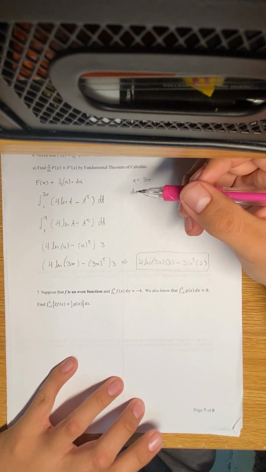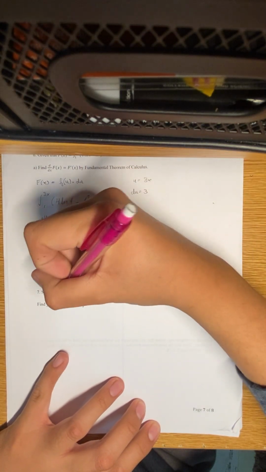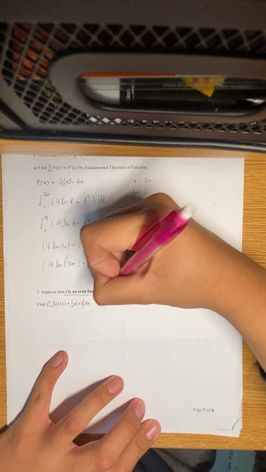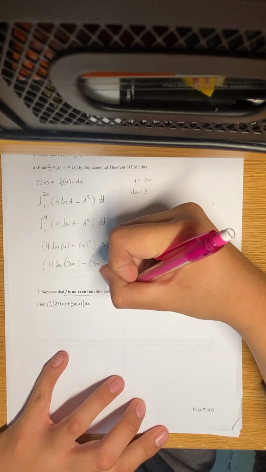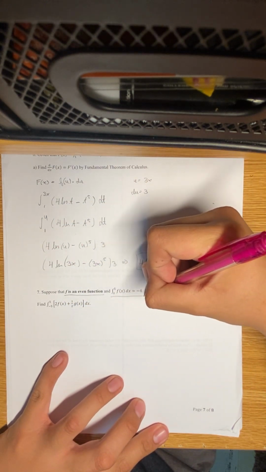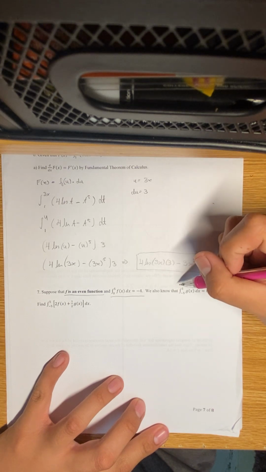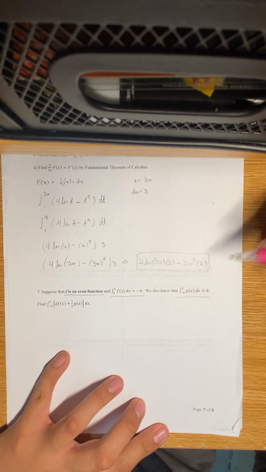So in this case, we first look at the given information: f is an even function, the integral from 5 to 0 of f of x dx is -4, and the integral from 5 to -5 of g of x dx equals 8.